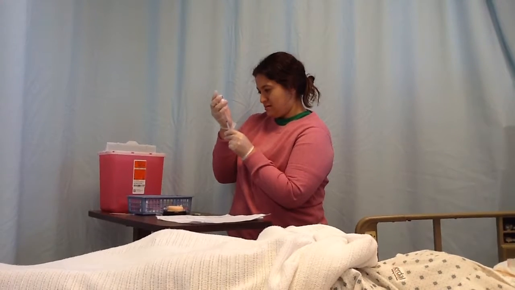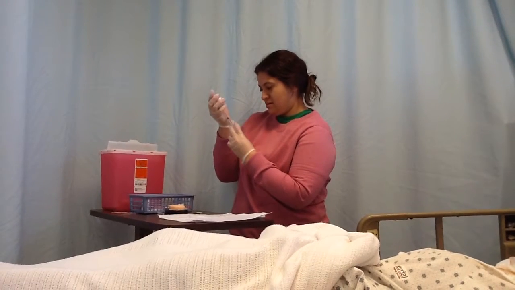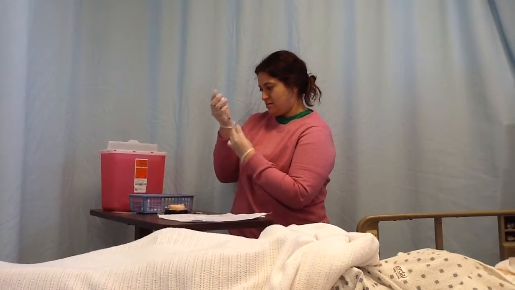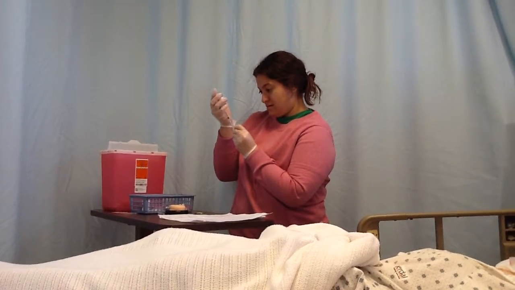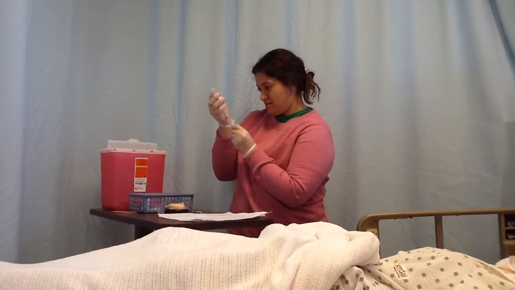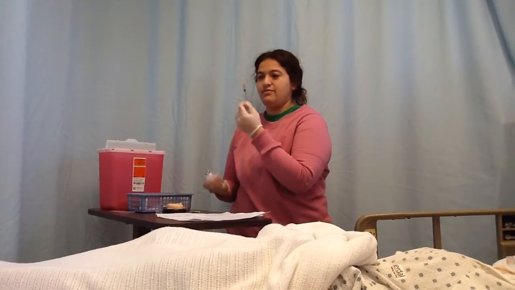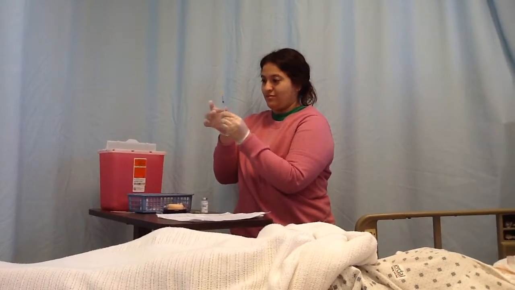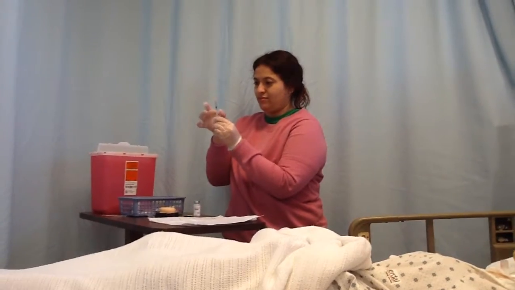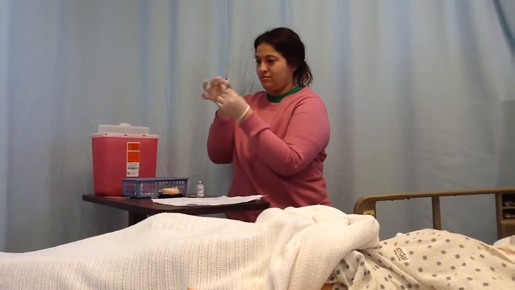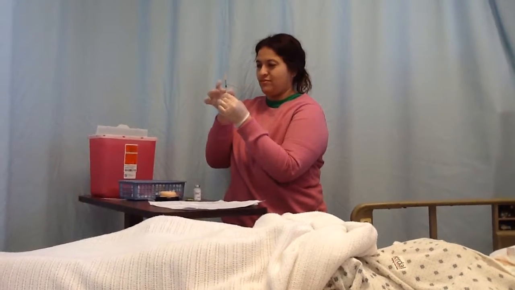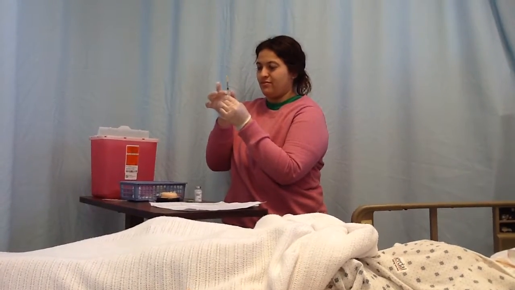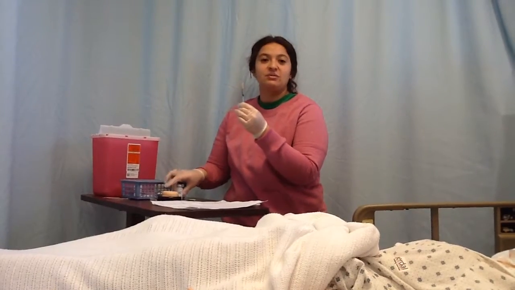Since we are injecting 0.4 mils, I'm going to draw up 0.4 mils of air into the vial and draw up 0.4. So I just want to get rid of any air bubbles that I see.